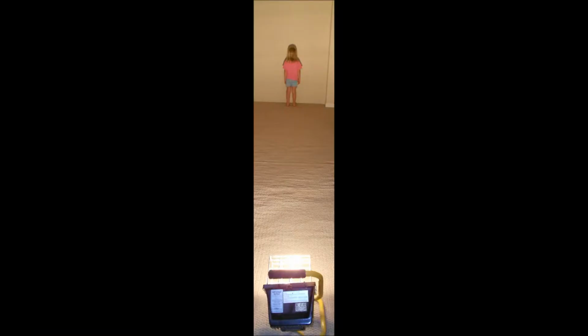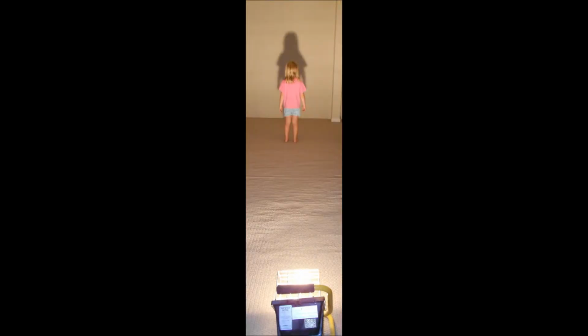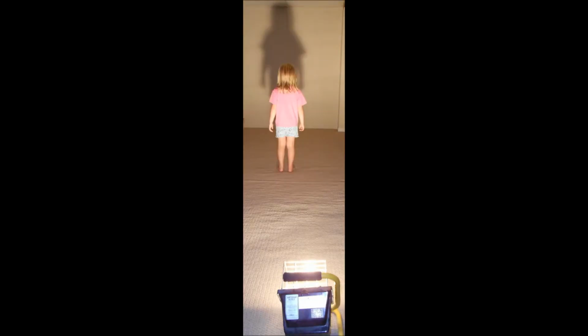The size of the shadow depends on how far the object is from the light source. If an object is moved further away from the light source, the shadow gets smaller. If an object is moved closer to the light source, the shadow gets bigger. As you can see here, the girl's shadow is getting larger as she moves closer to the light.